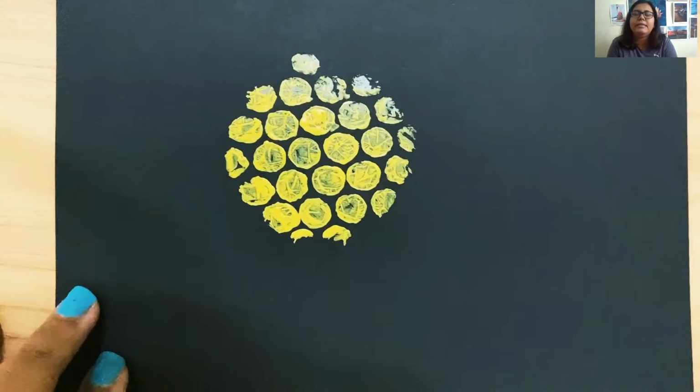Okay, we'll just wait 30 seconds more for everyone and then we'll repeat the same technique with another flower. Choose nice and bright colors that will really pop up. Okay, reds, oranges, yellows, blues, purples, pinks. Nice and bright colors for your flowers.